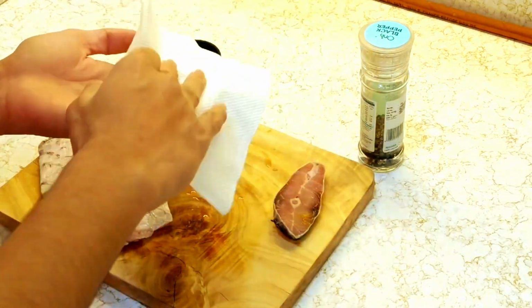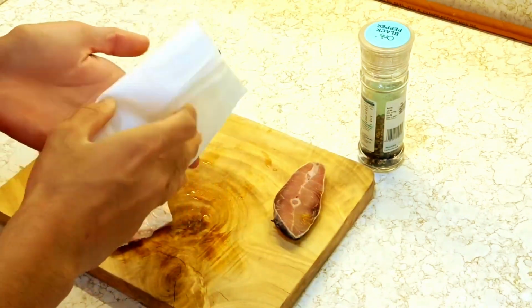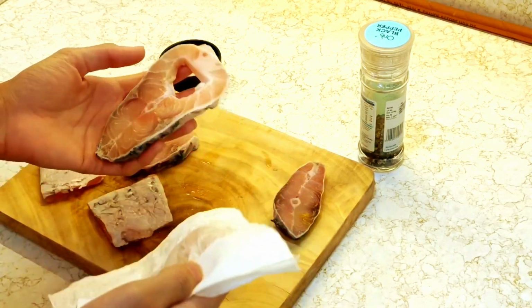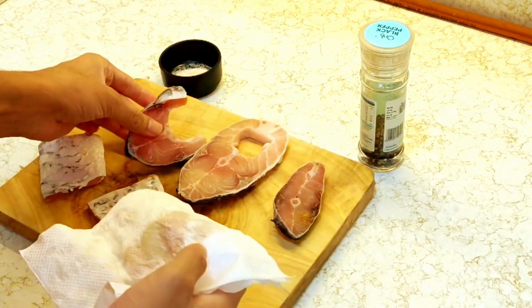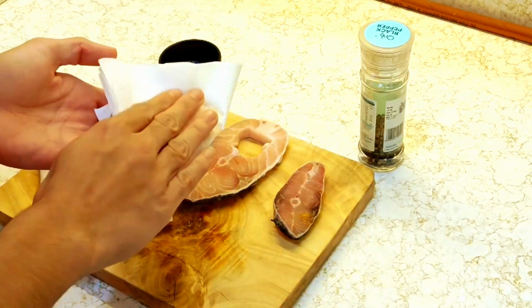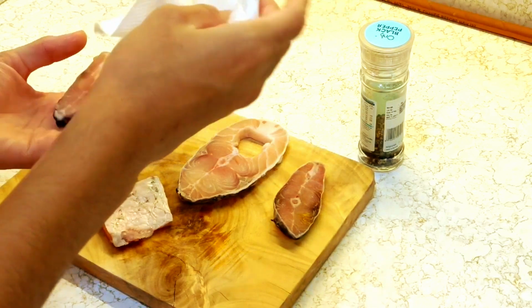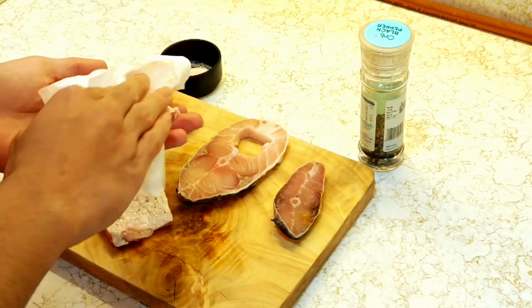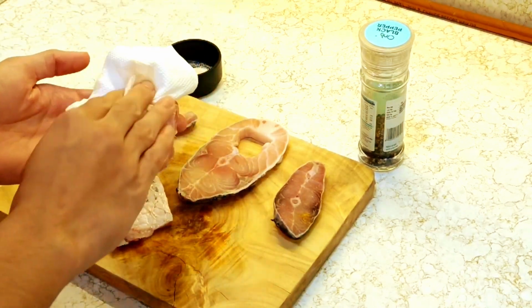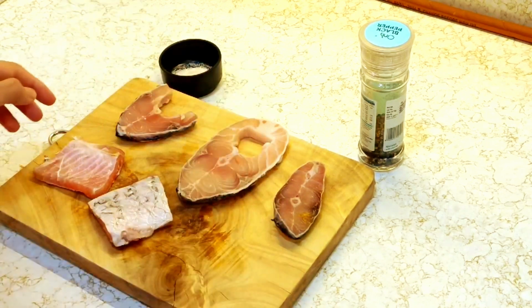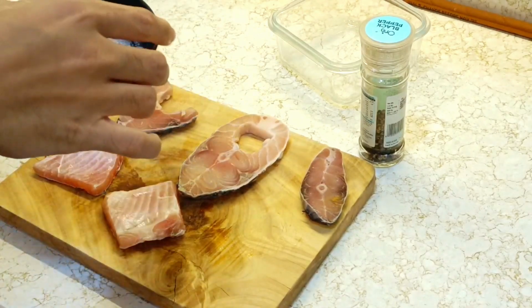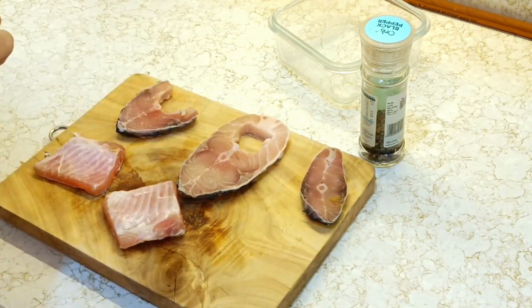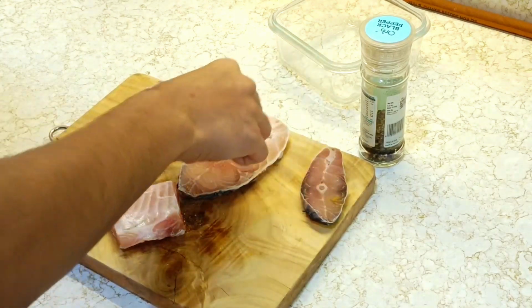For this step, take your defrosted cod and pat it down with a tissue. Then generously add salt and pepper to both sides of your fillets.